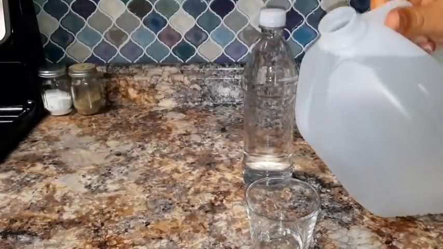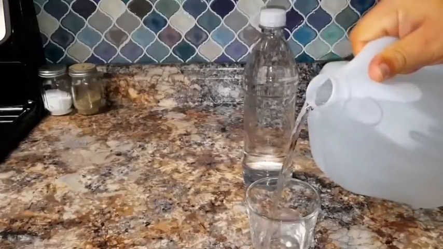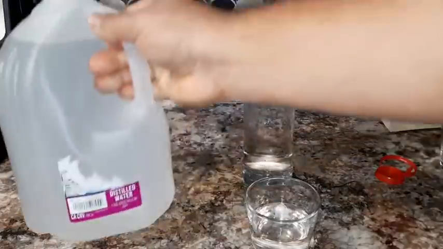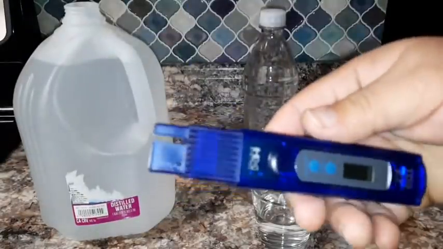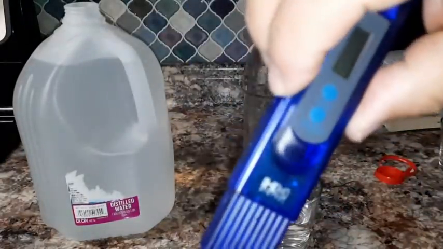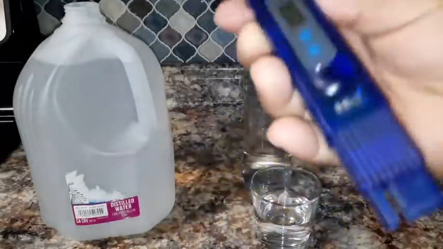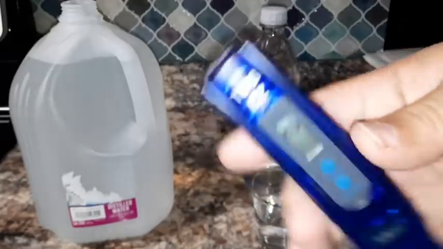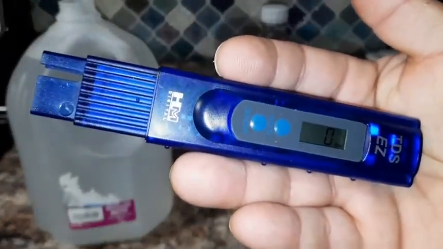So if this came up with like 1 or 2 ppm, I would understand, because there might be a little bit of dust in there or something like that. Now this is a very inexpensive tool, ladies and gentlemen. As you can see here, it's very easy to use. All you do is turn this thing on, and you can see that it turns on. And right now it says 0 ppm.